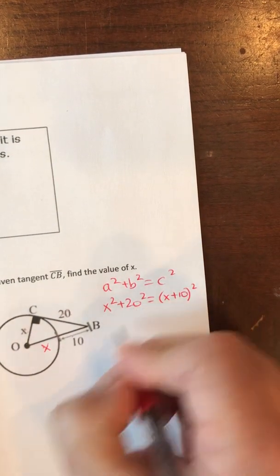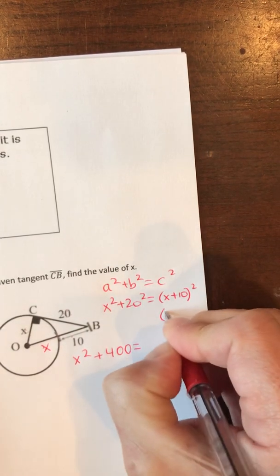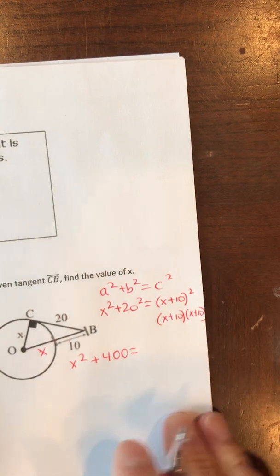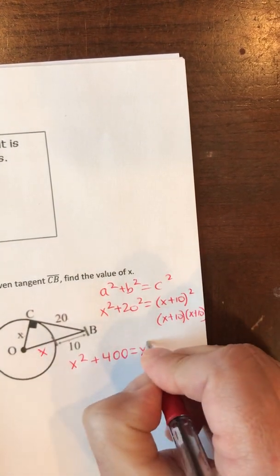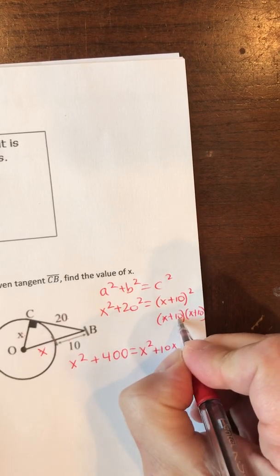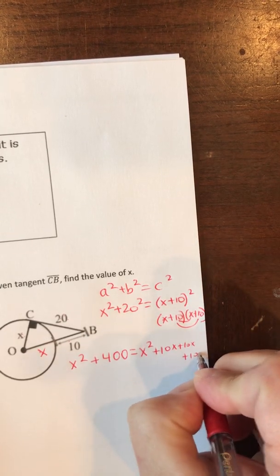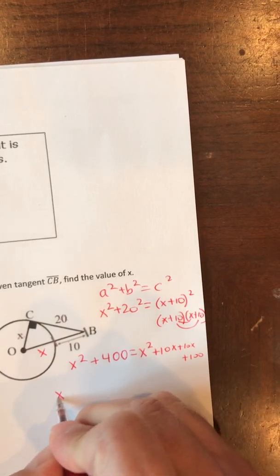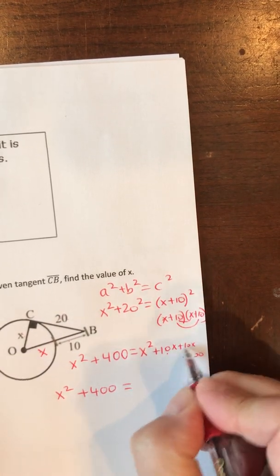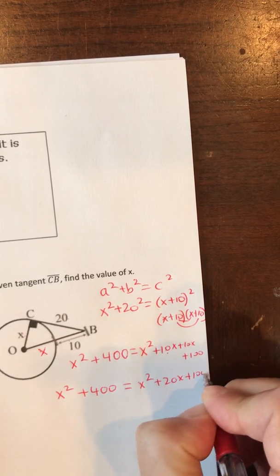All right, here we go. 20 to the second is 400. Here you're going to have to do x plus 10 times x plus 10, and double distribute. X times x is x to the second. X times 10 is 10x. Then you distribute this 10 times x is 10x. 10 times 10 is 100. So on the left, you're going to have x squared plus 400. On the right, you're going to combine your x's. You're going to have x to the second plus 20x plus 100.